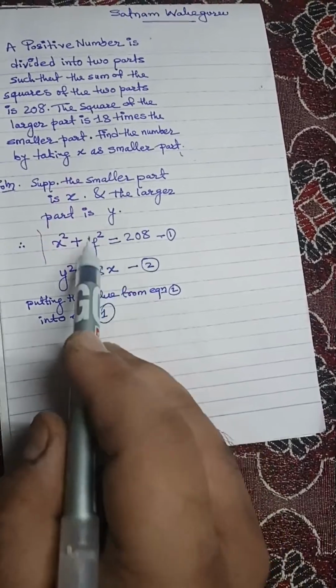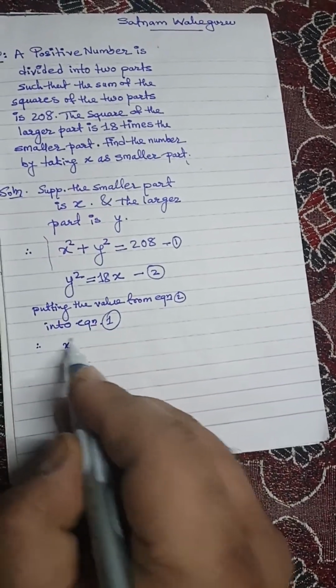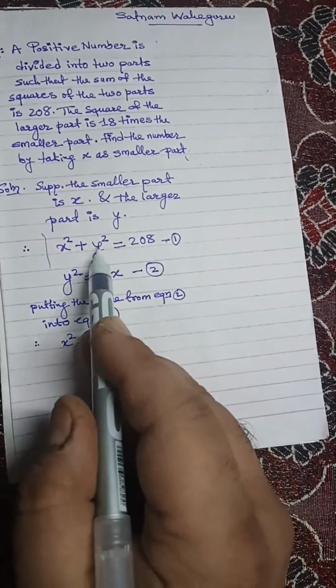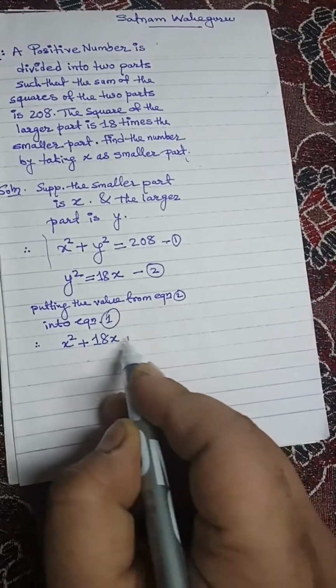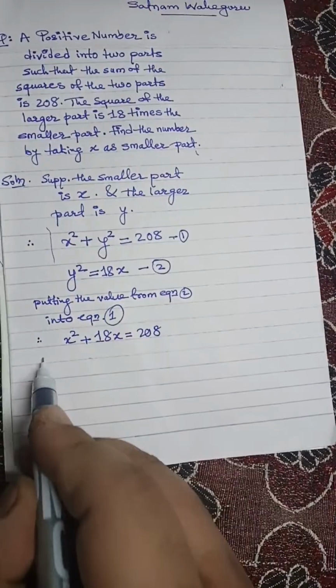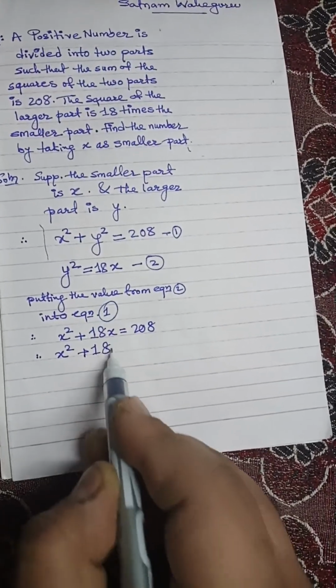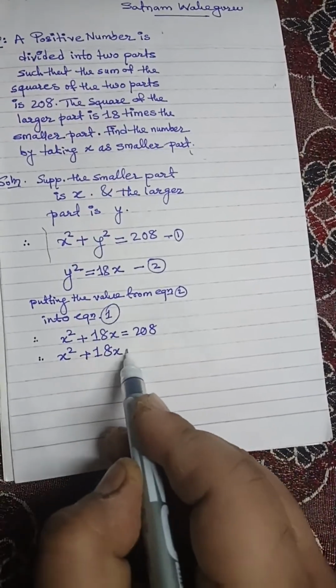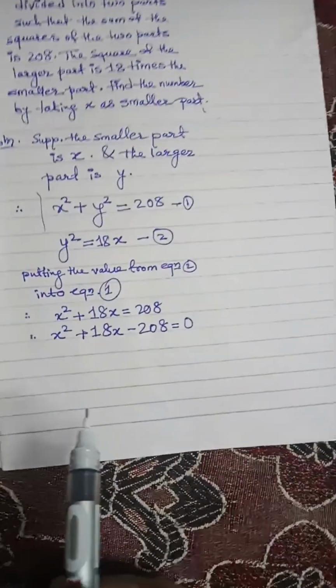So the first equation becomes x square plus y square, but y square is 18x. That means x square plus 18x is equal to 208. Therefore x square plus 18x minus 208 is equal to 0.